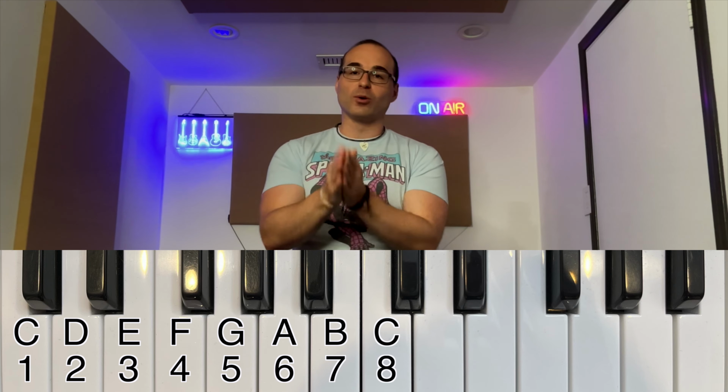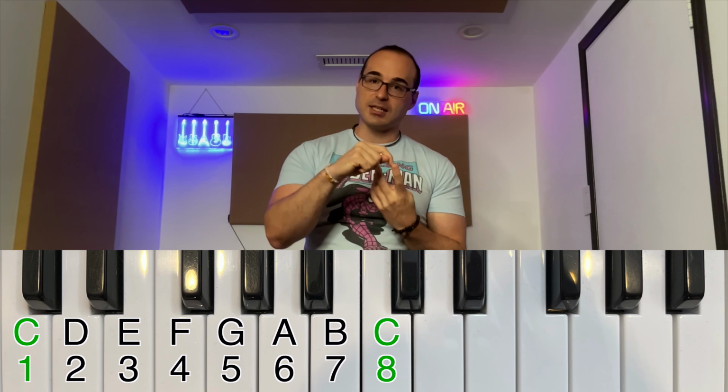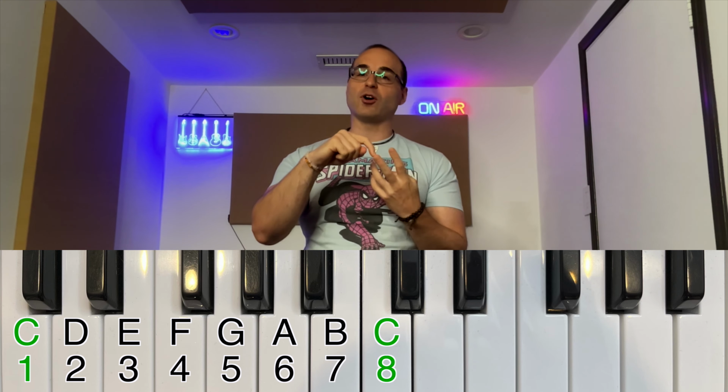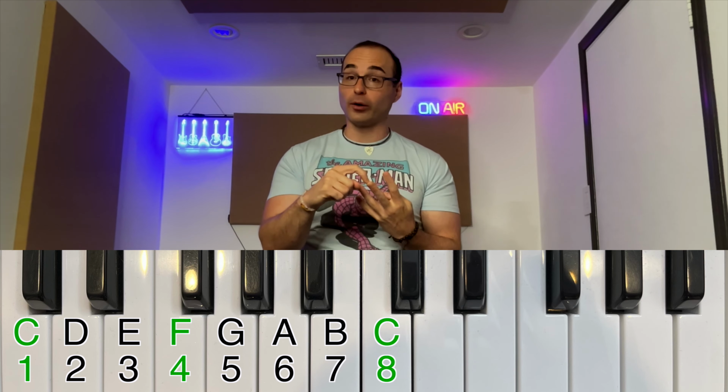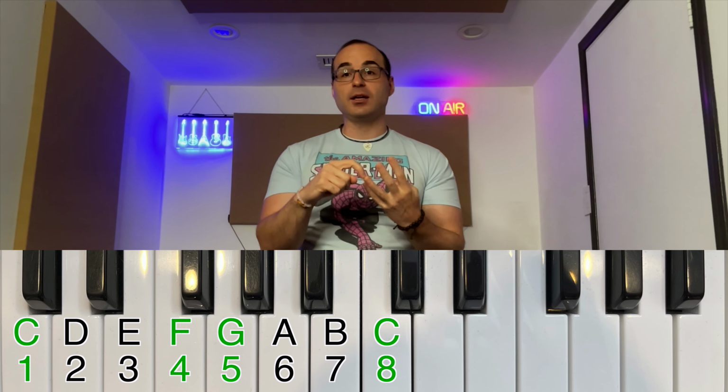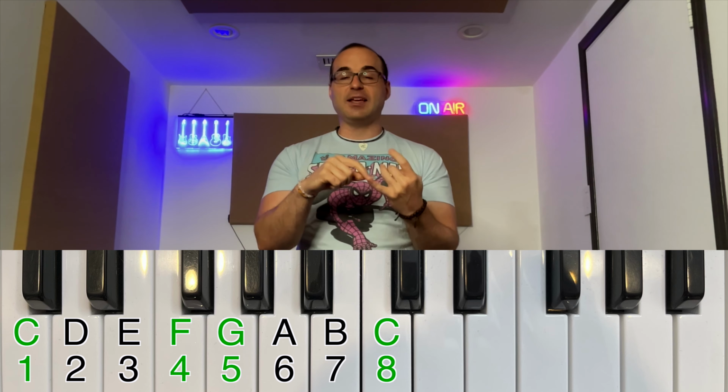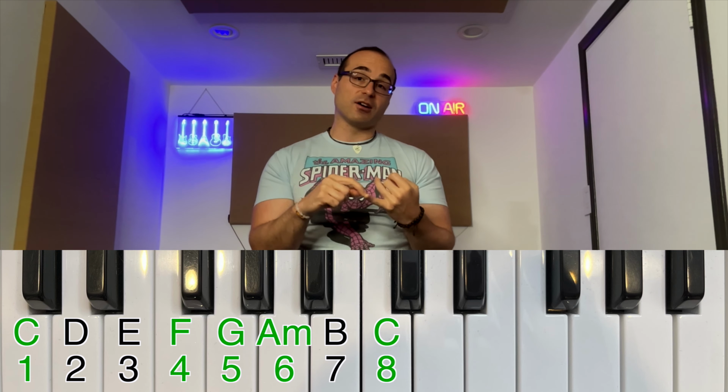And what those notes represent is a chord within that key as well. So C is your 1 or your root, which also means that the C chord is your root chord or your 1 chord in the key of C, and so on. If we look at the chords that we already know in the key of C, we have our C, which is our 1. We have our F, which is our 4. We have our G, which is our 5. And then we have our A minor, which is our 6.